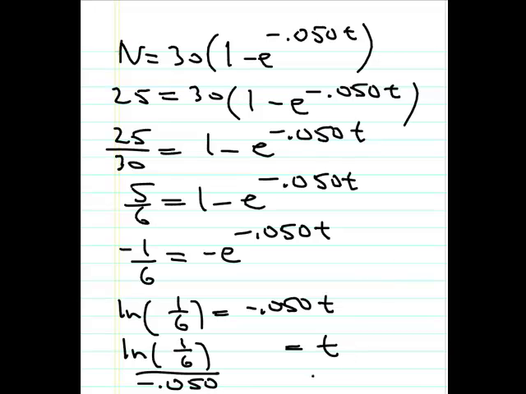Plug that in your calculator. T is equal to 35.8 days, which we round up to 36. So 36 days.